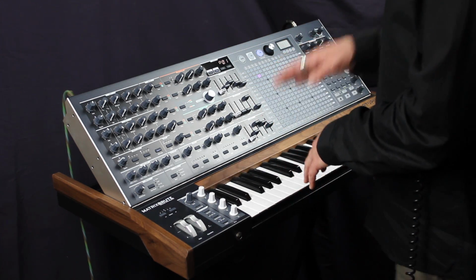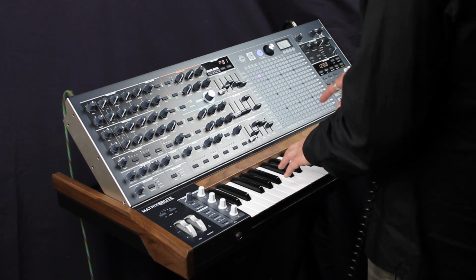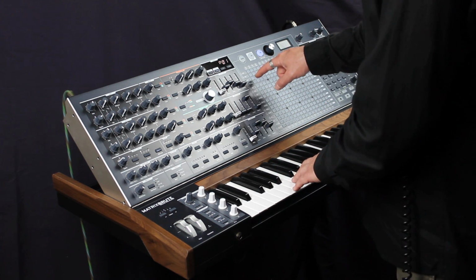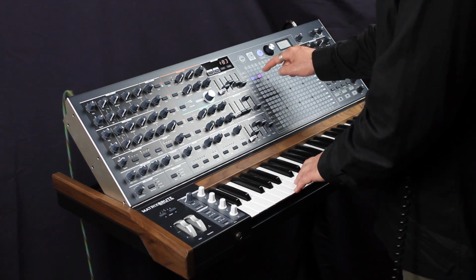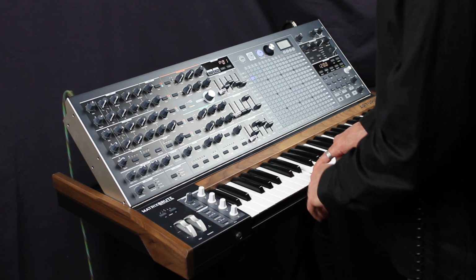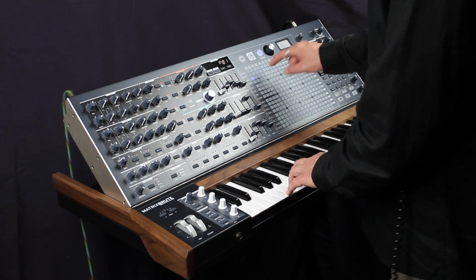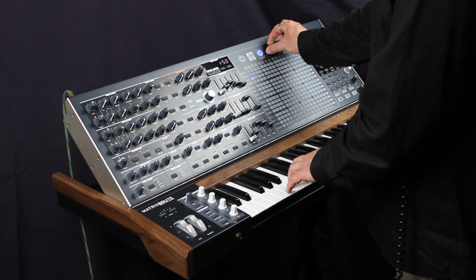One little feature that this has, I'm going to change the setting to better demonstrate it. We'll put envelope 3 to the pitch of oscillator 1. Now, of course, it'll make an obnoxious noise, should we want it to.